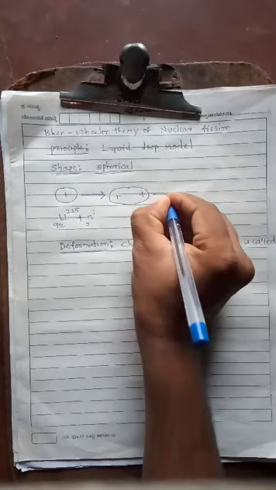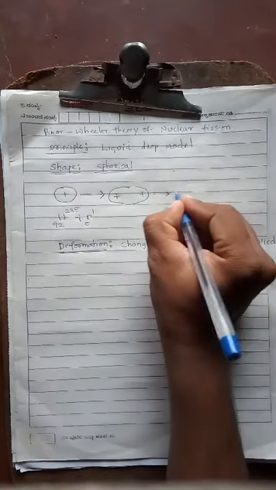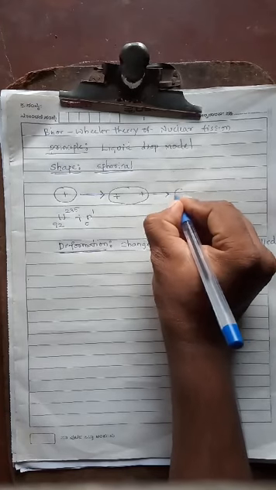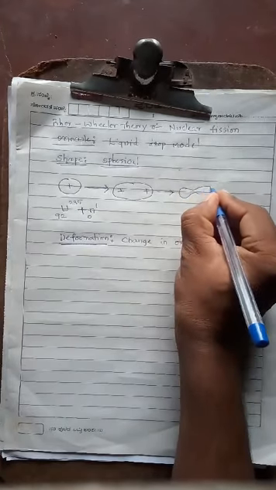Here the same thing happens. The spherical nucleus is converted into a dumbbell shape. Further we increase the force on the nucleus, and it takes the dumbbell shape.